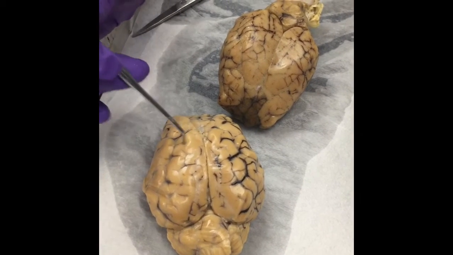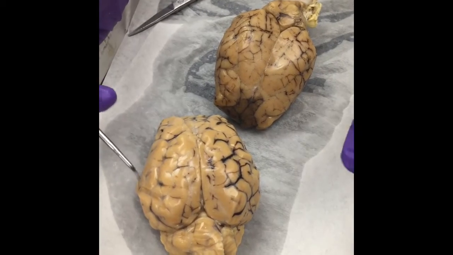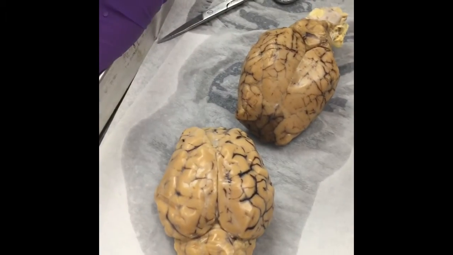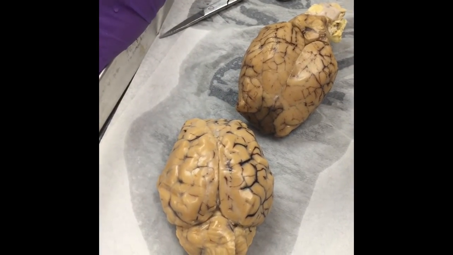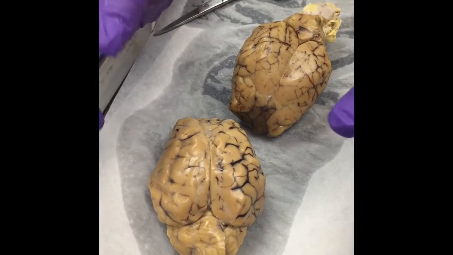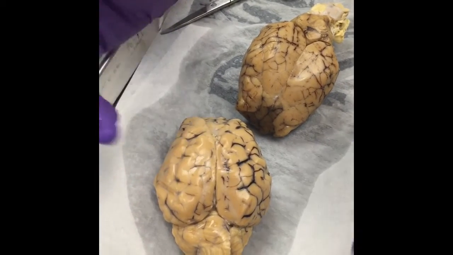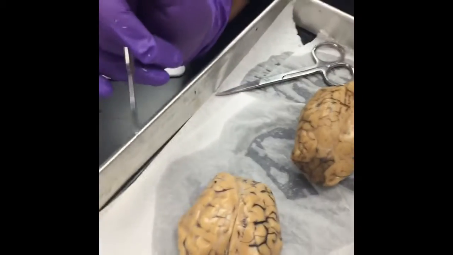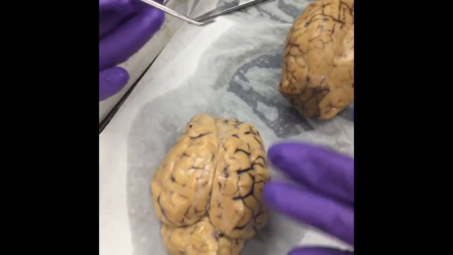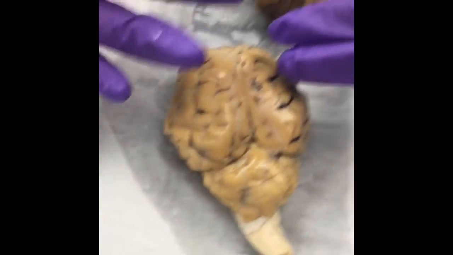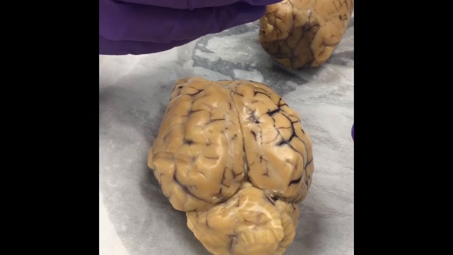Now, those gyri, those bumps I was talking about, they're important because when there's no lumps on the surface of the brain, it's called lissencephaly, meaning that they don't have any of those lumps, and then there are severe developmental problems. Okay? So now we take our cerebrum and we divide it up into lobes, and the lobes of the brain correspond to the names of the bones that would generally lie over top of them.